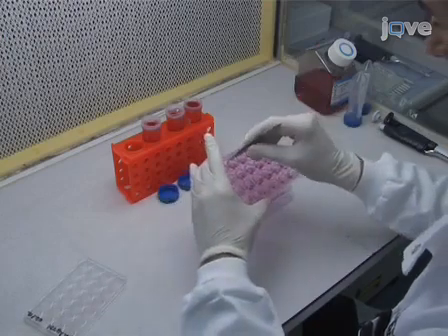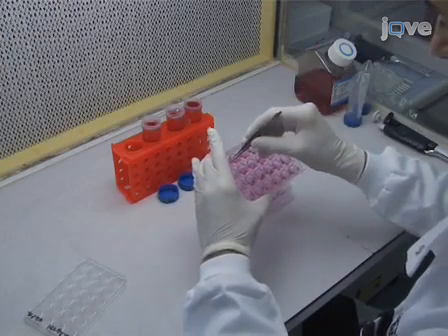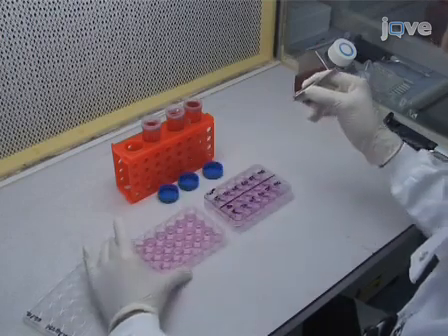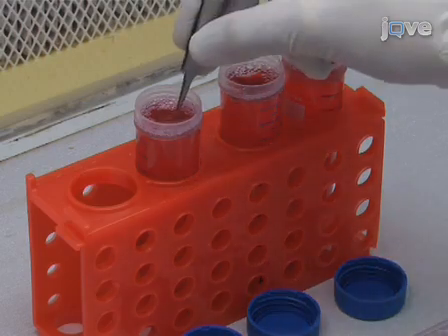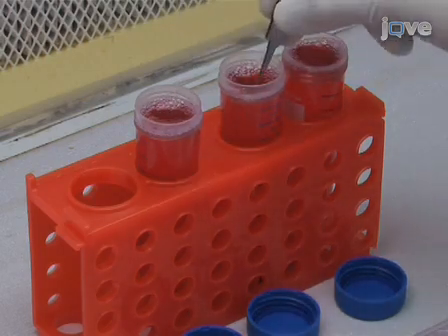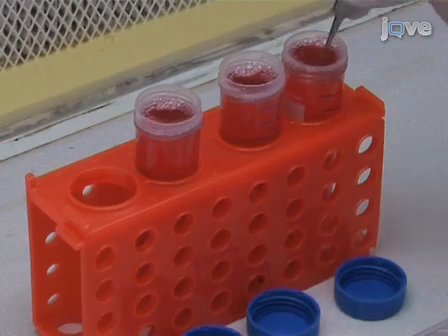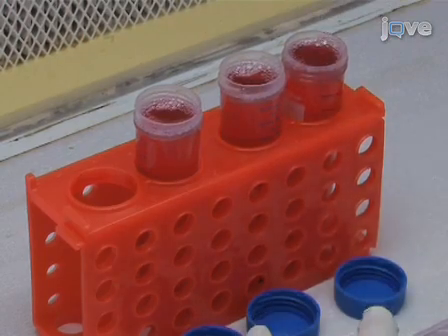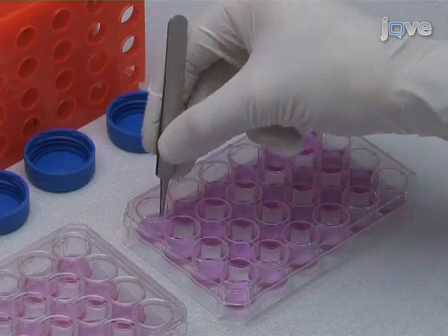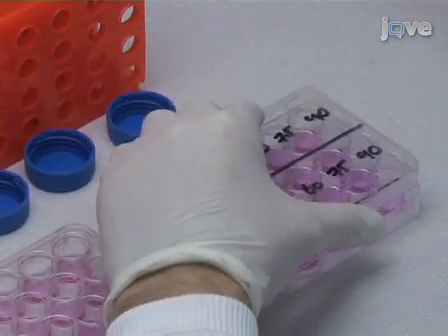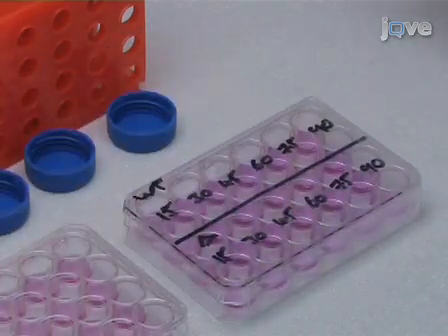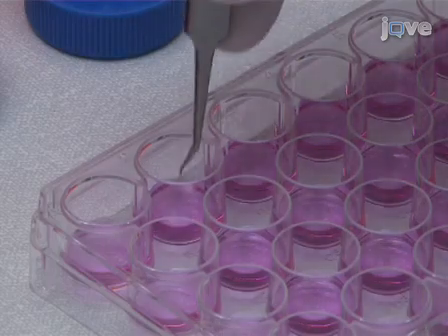Following the incubation, use clean forceps to carefully remove each cover slip and dip them in DMEM to remove soluble secreted proteins. Transfer the washed cover slips to individual wells of a fresh 24-well plate containing 490 microliters per well of complete DMEM, taking care to maintain the orientation of the cover slips so that the cells are facing upward.